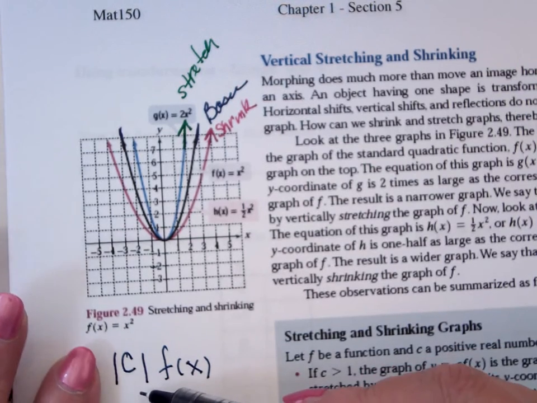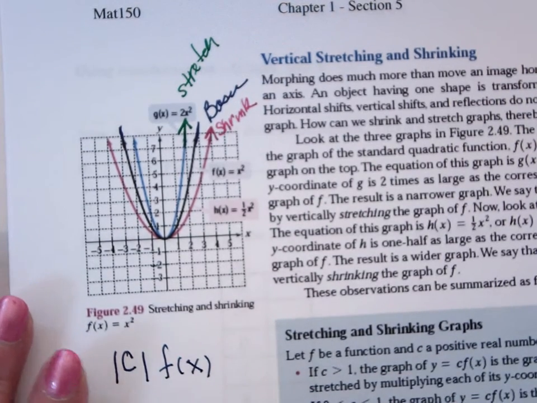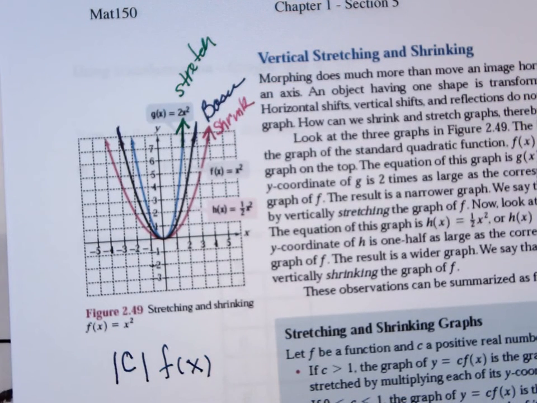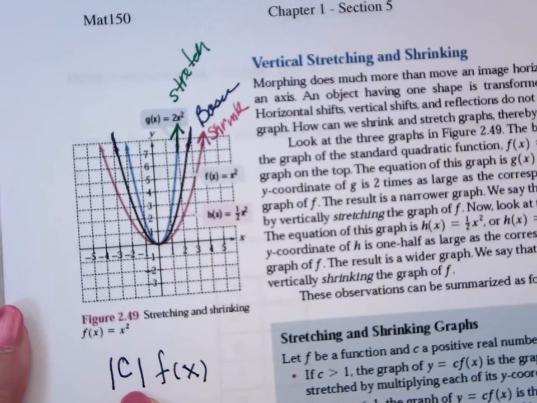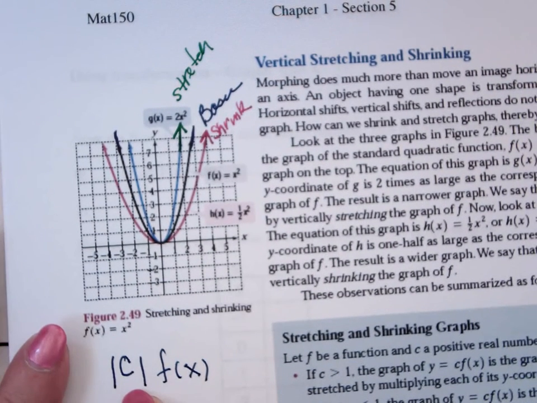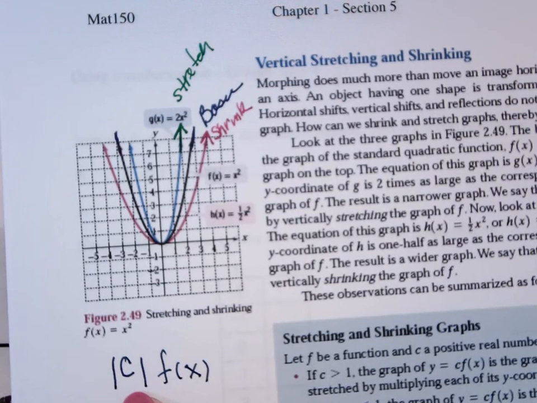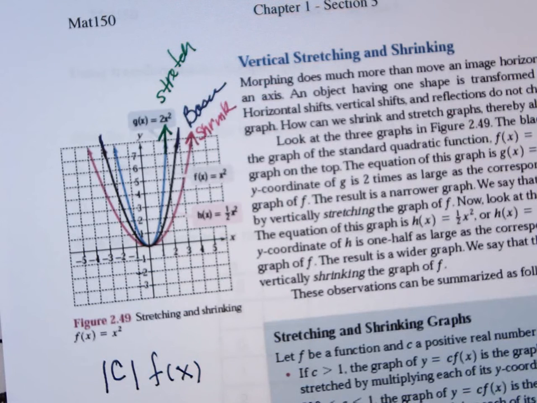So that says if I've got a number and I'm multiplying the Y value, if that number is bigger than 1, that's going to make the Y values bigger. So that means you're going to be stretching. If essentially this number is between 0 and 1, that means I'm taking a fraction of what the original Y value is. Like 1/2 times the original Y value makes that Y value smaller. So the graph is going to get wider. So the Y values get smaller.